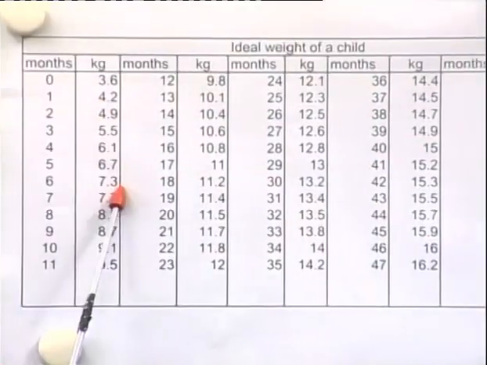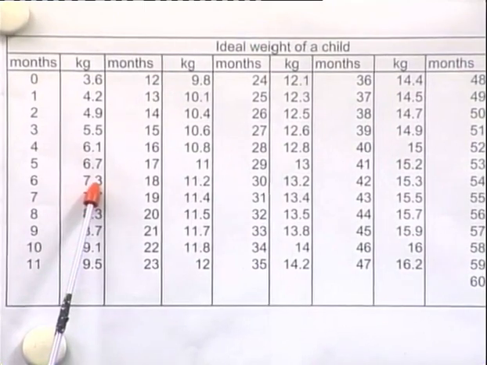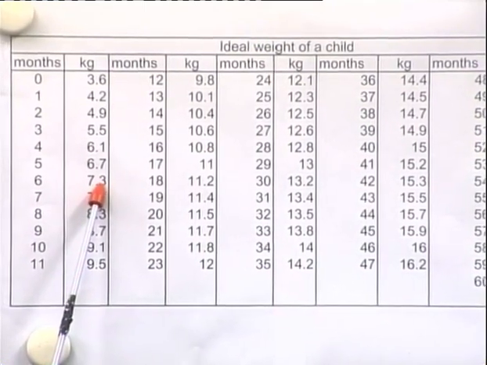We got the weight from the 6th month, which was 7.3. And we subtracted the 0 month, 3.6, from the 6th month, 7.3 kgs, which gave us 3.7 kgs.